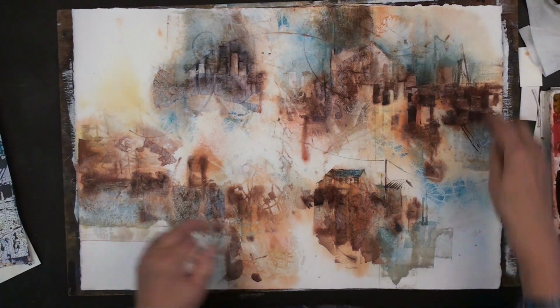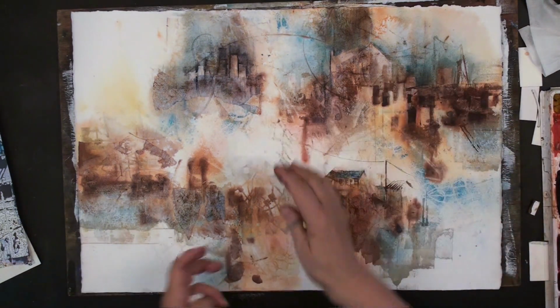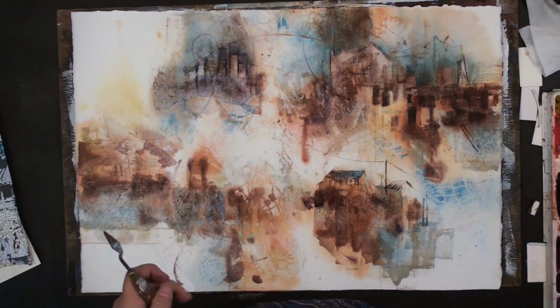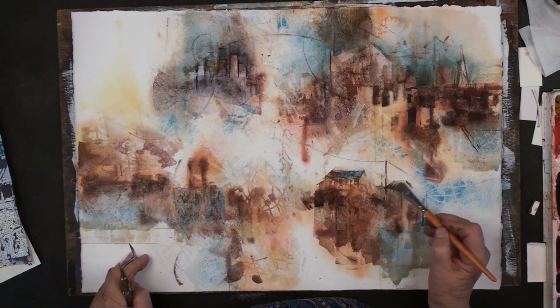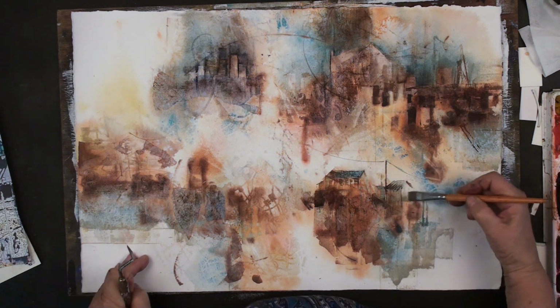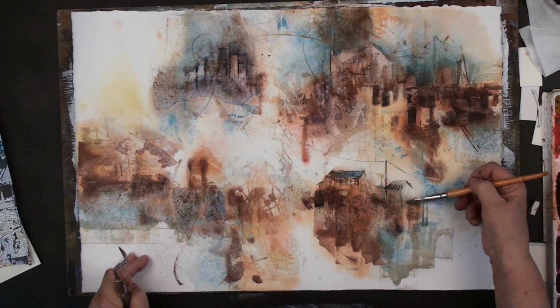So I kind of like what's happening now. We're starting to move through the picture. And I think what we'll do is I'll just go ahead and just finish this. And we'll speed it up a bit.